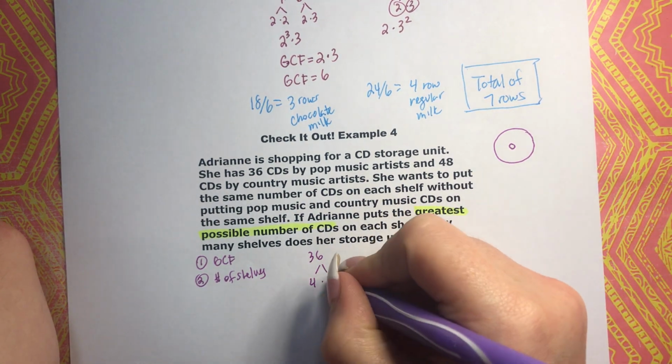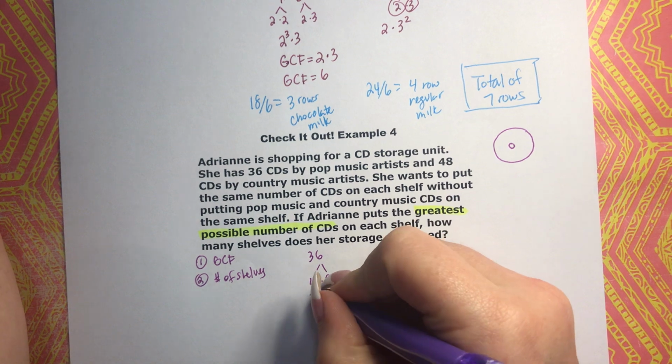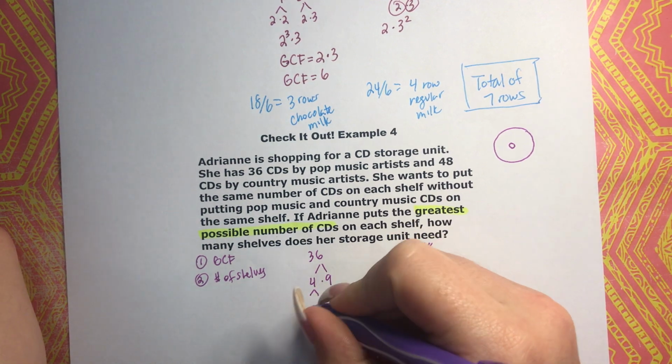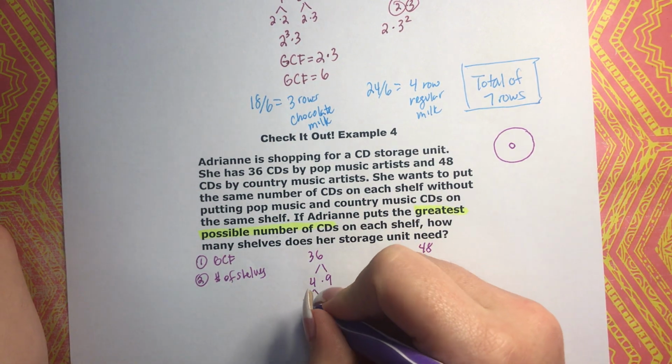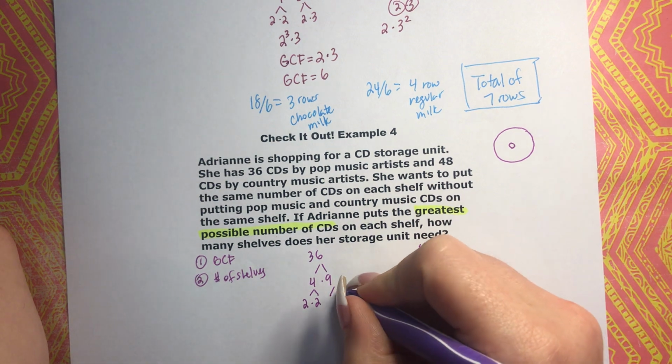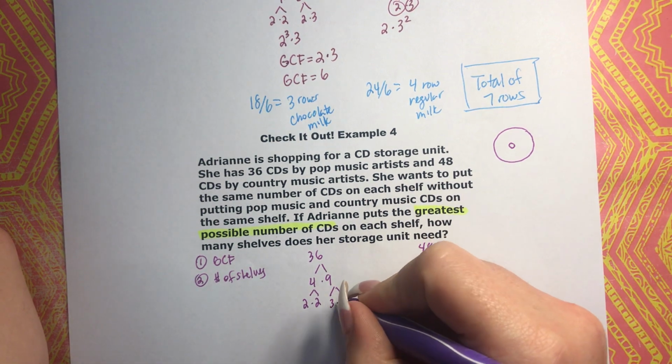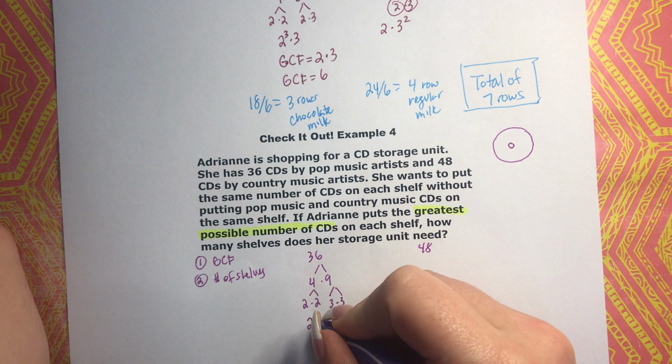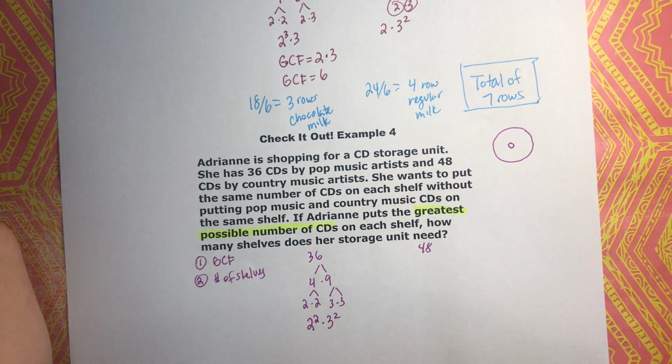36 is the same thing as 4 times 9. You might have done it differently. That's okay. 4 I'm going to break into its prime factorization, 2 times 2. And then 9 is the same thing as 3 times 3. So the prime factorization is 2 squared times 3 squared.